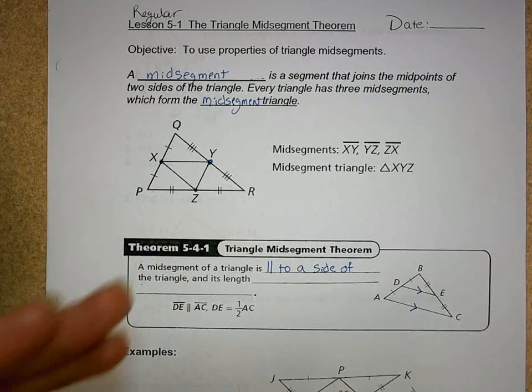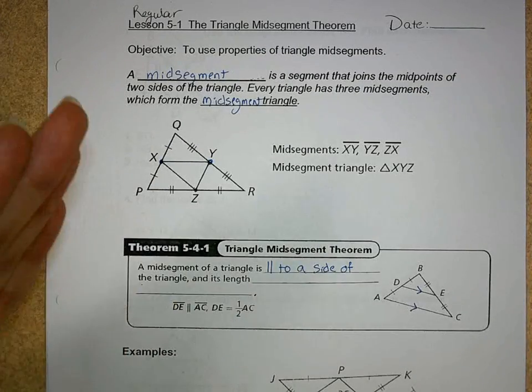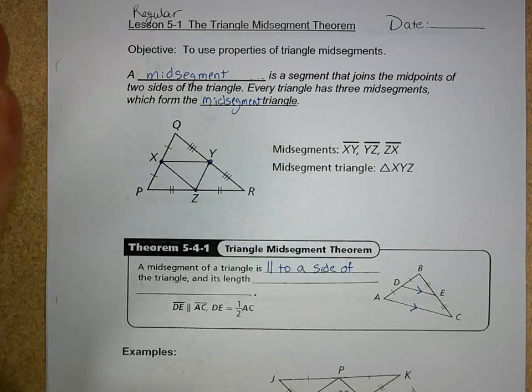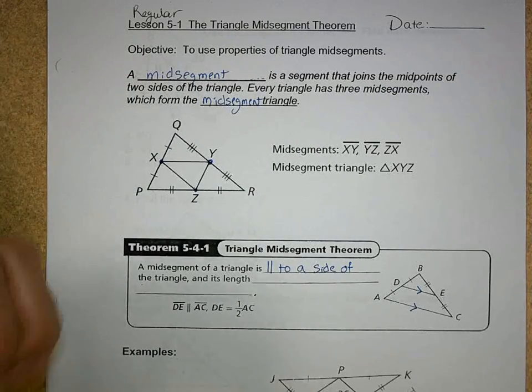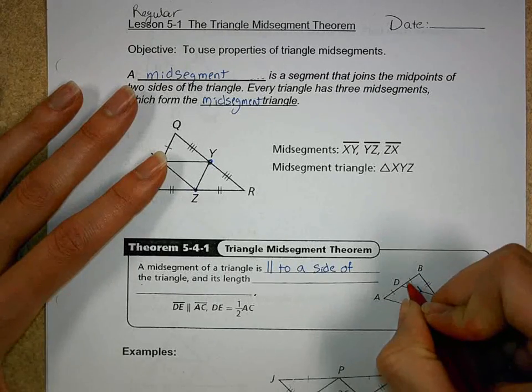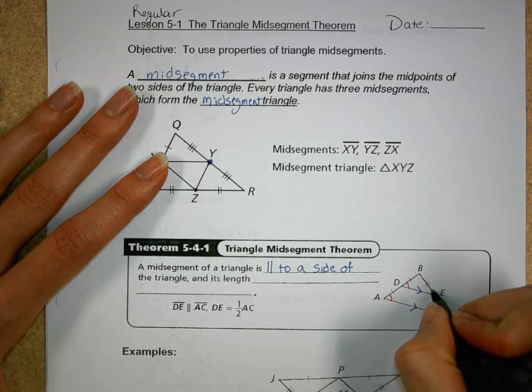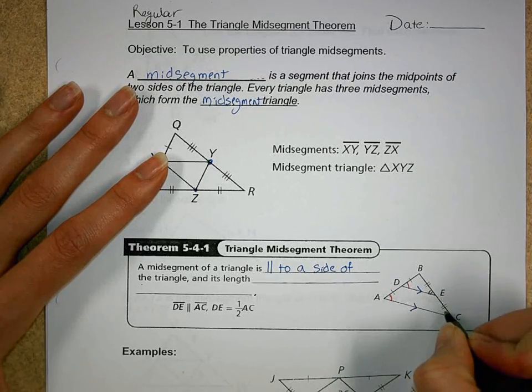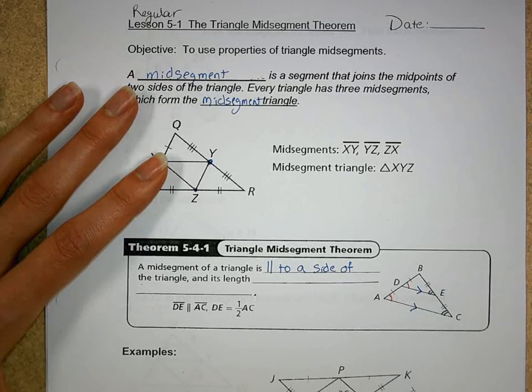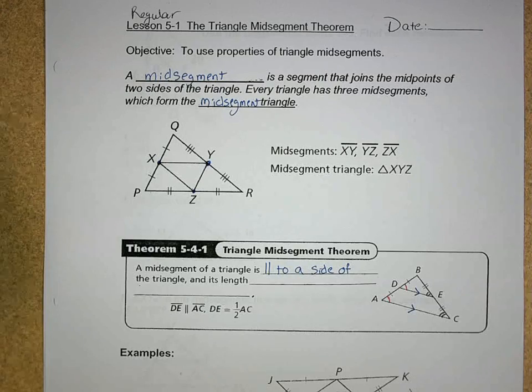Now, when you think about that, all these properties of parallel lines should come through. And the main ones you should remember would be corresponding angles. So if that's the case, these 2 angles right here, angle BDE and angle A, would be congruent. Your other pair of corresponding angles right here would also be congruent because those are corresponding angles with parallel lines. So kind of a cool thing happens when we have parallel sides.